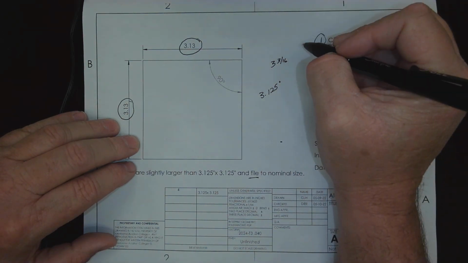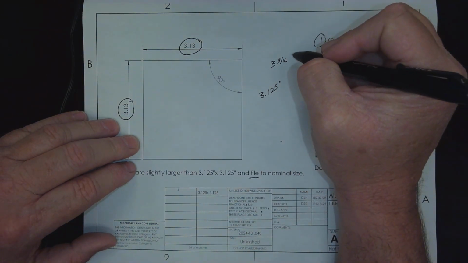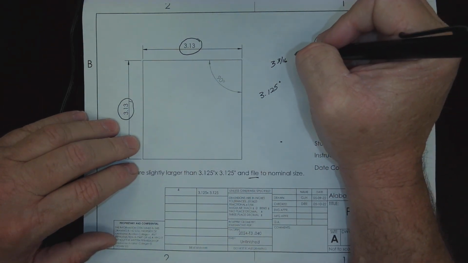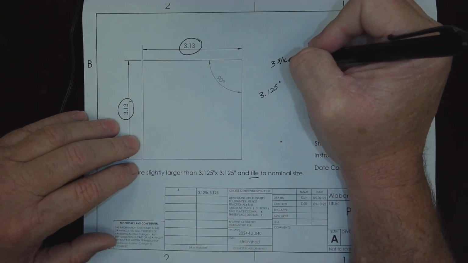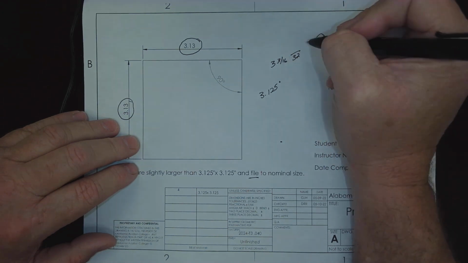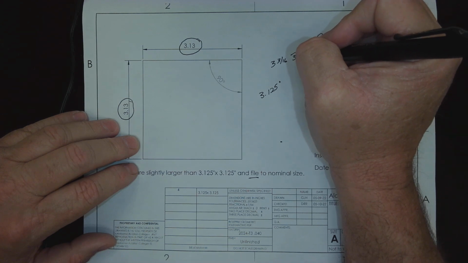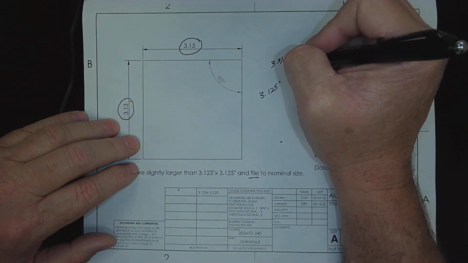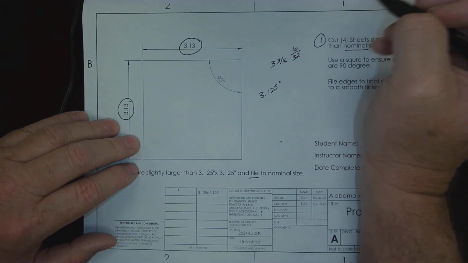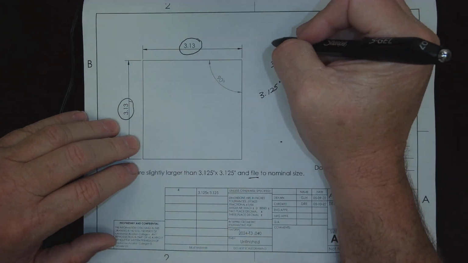Well, on our rulers, they're not broken down in 16ths. They're broken down in 32nds and 64ths. So let's set aside a minute and take a look at how we could handle that. A 16th could convert to a 32nd. How? Well, 32 divided by 16 is 2. 2 times 3, well, by golly, we have 6/32.